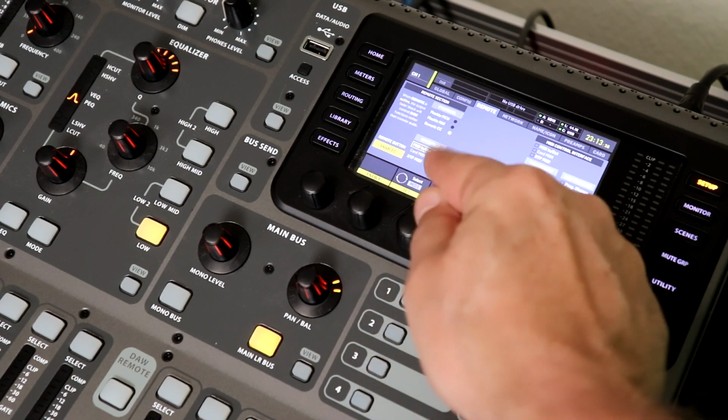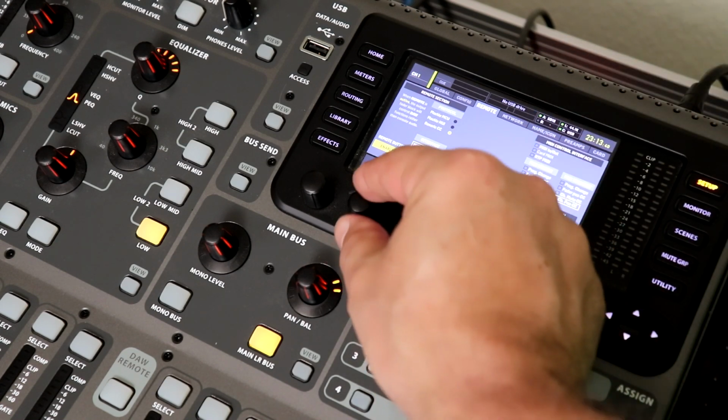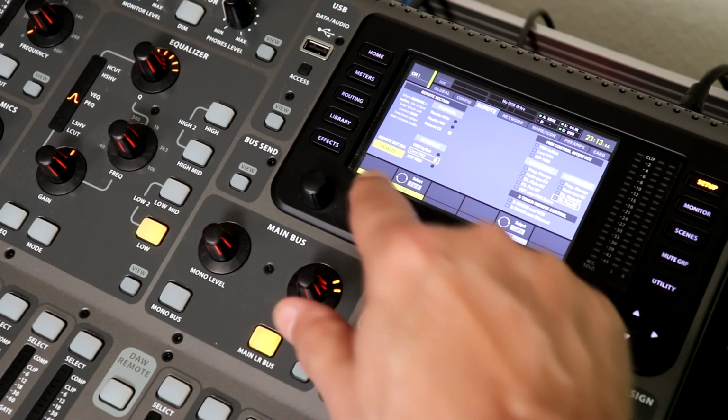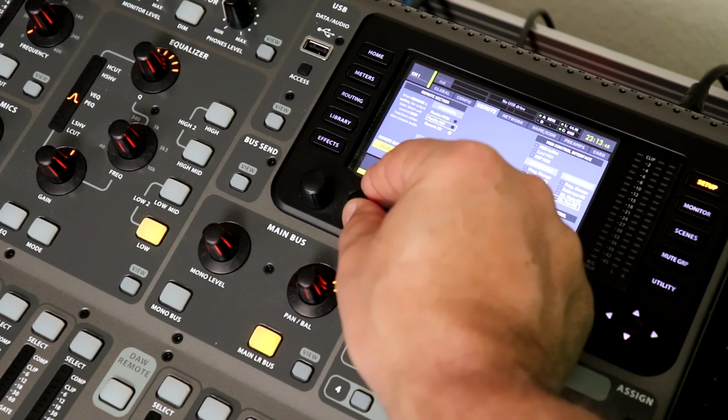Then you have this one right here, the MIDI in and out. That is for the MIDI in and out that is built into the mixer, but we need to go into the card, so we just rotate this knob till we get down there, pushing the knob in to make the selection. So we need to now select a protocol.